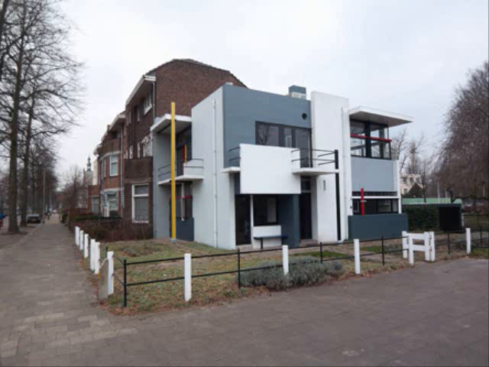The main distinction between the Schroder House and most other houses is that space is not defined with different arrangements of walls, but through abstraction and decomposition.